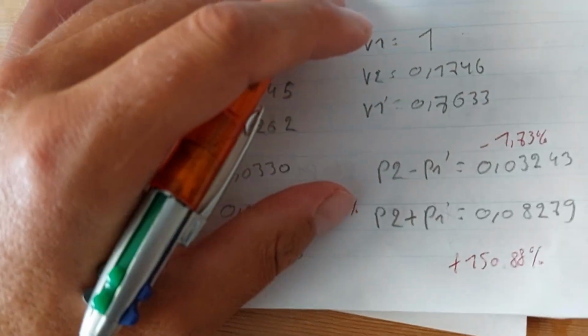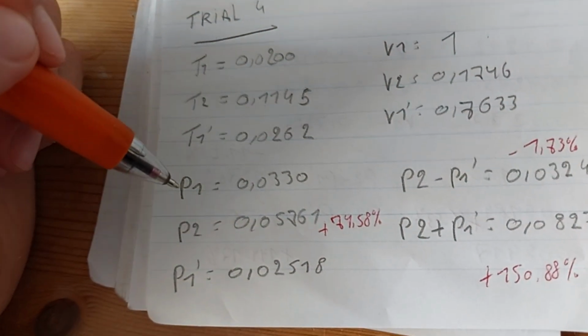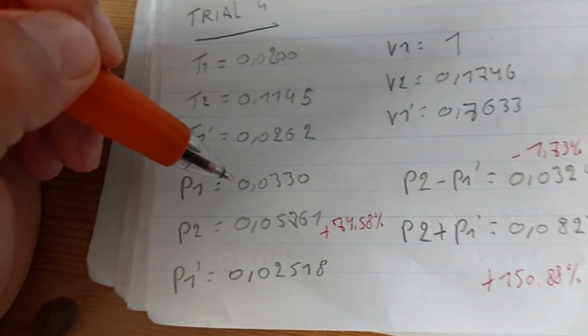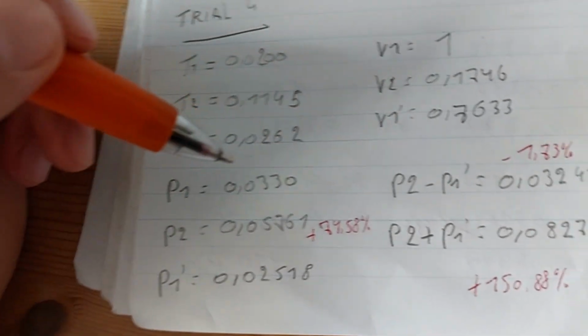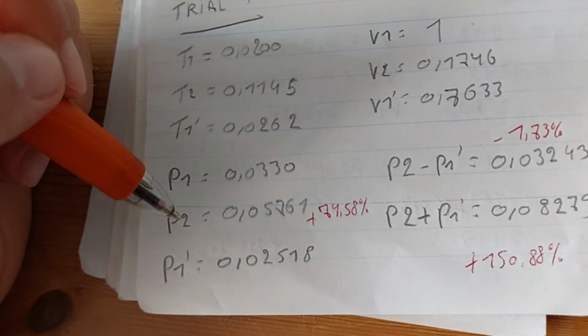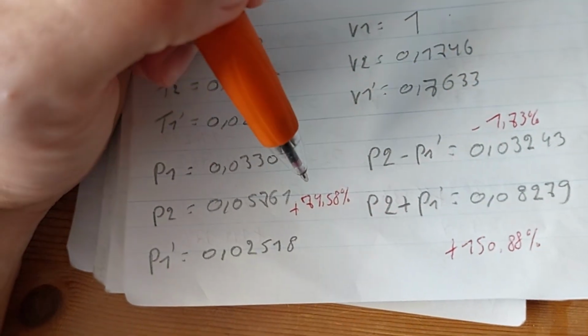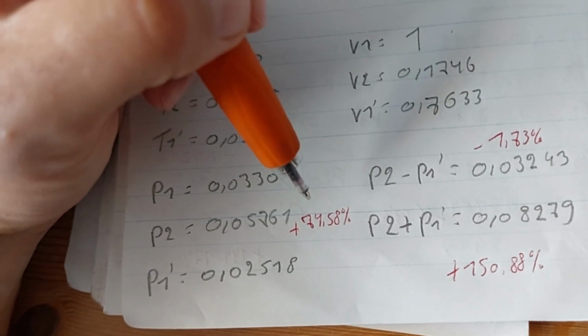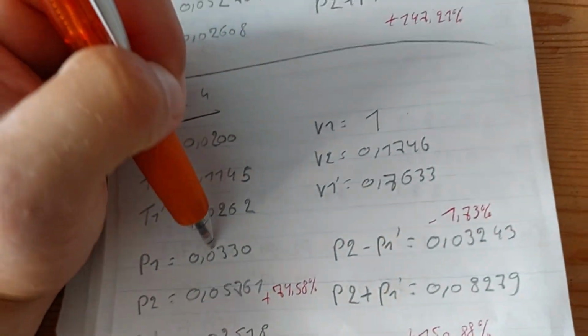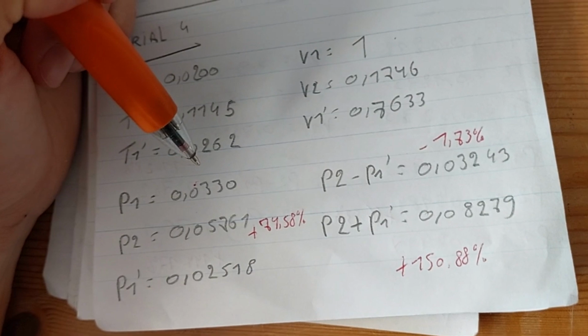Trial 4, the initial momentum that went into the system is 0.033. Then the 10 mass came out with 0.05761, which means for draft science we have already gained 74% more momentum than the initial amount of momentum.